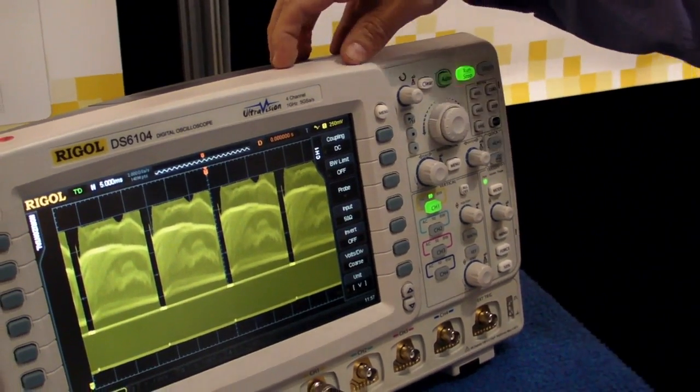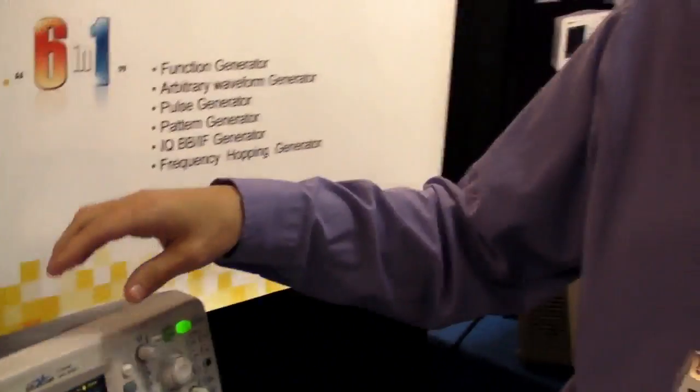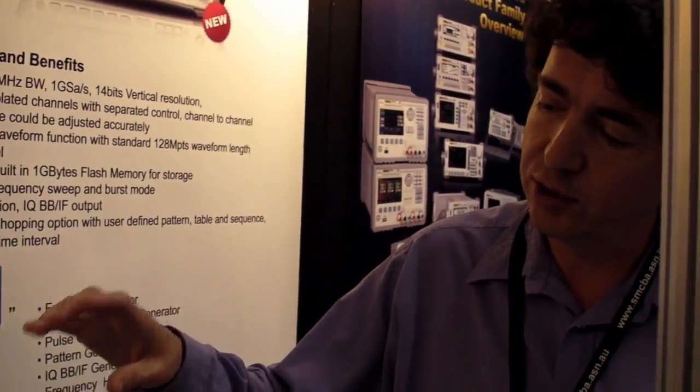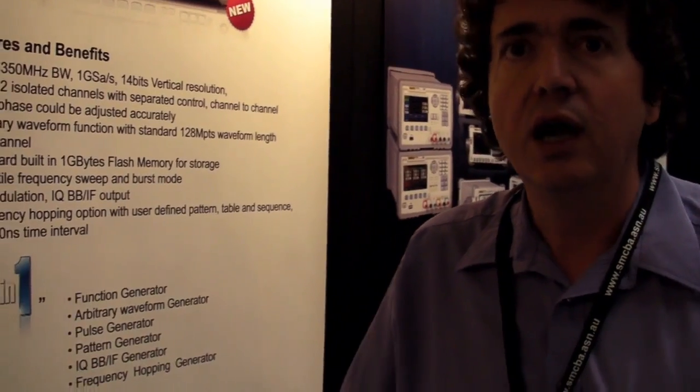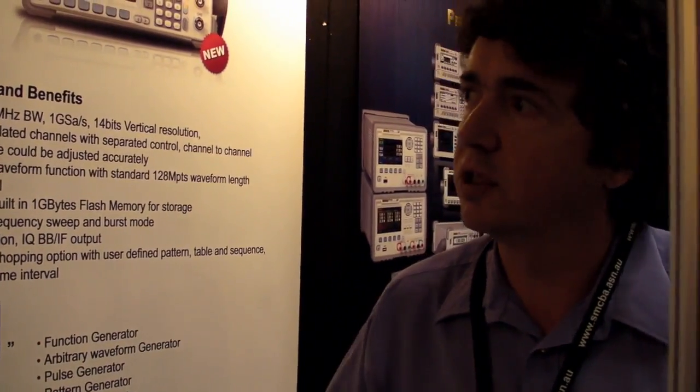Very, very fast update rate, up to 120,000 waveforms per second. 120,000? Yep, 120,000 waveform update. So it enables you to see signals very clearly like an analog scope, but also to capture very fast occurring, not very often signals, runts and things like that.